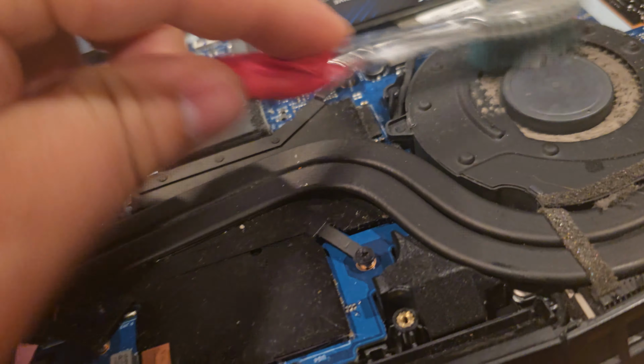But then you just take it, blow out the fan. Wow, that was gross. But yeah, look at it. Now they look like they're brand spanking new, pretty much. And that's it. This computer's ready to roll.